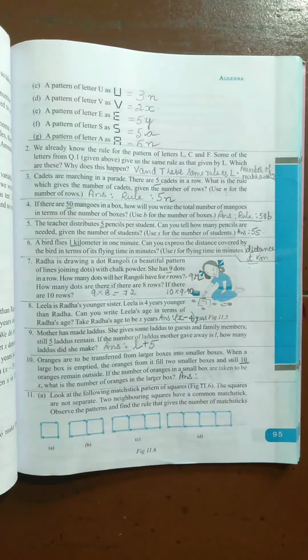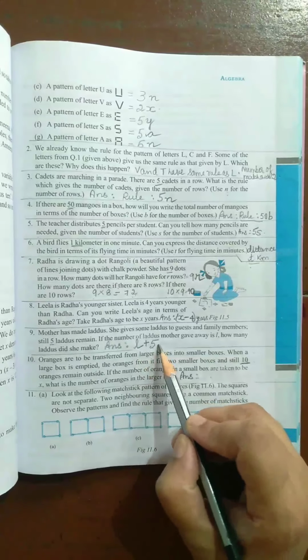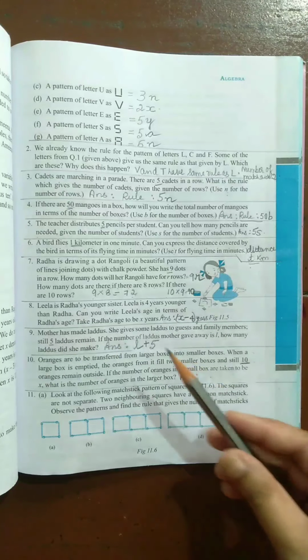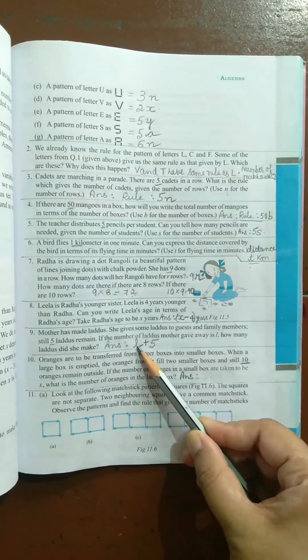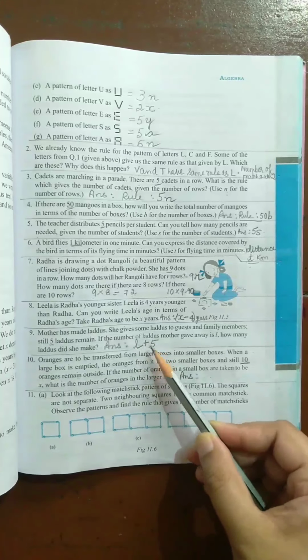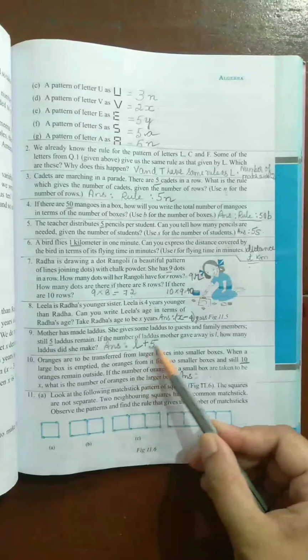Therefore, the number of laddus that mother prepared will be equal to L plus 5, which is the answer for the 9th question, children. L is the number of laddus given away to guests and family members, plus 5 means still 5 laddus are remaining. Therefore, L plus 5 is the answer for the 9th question.